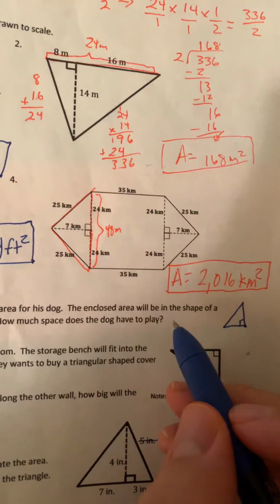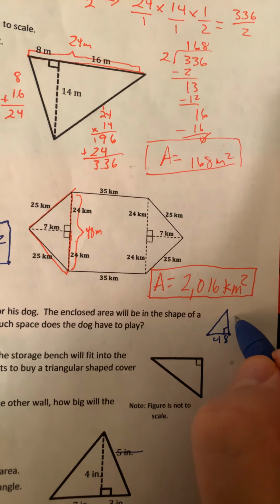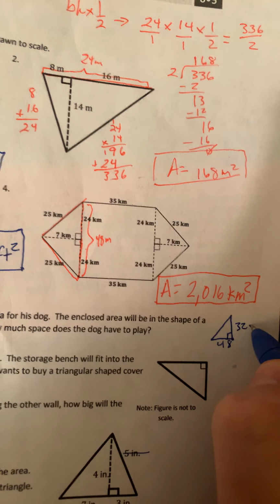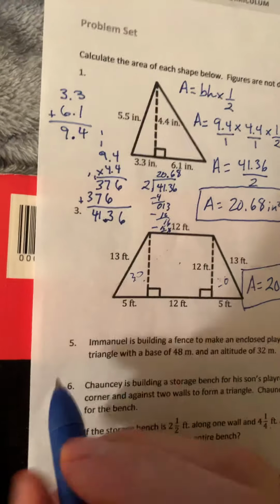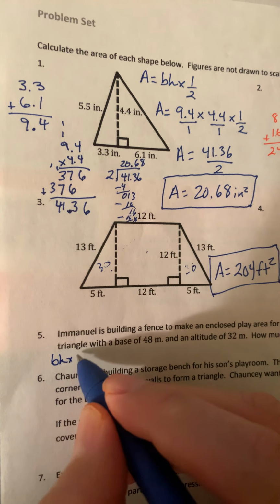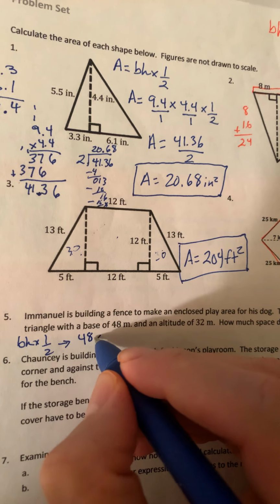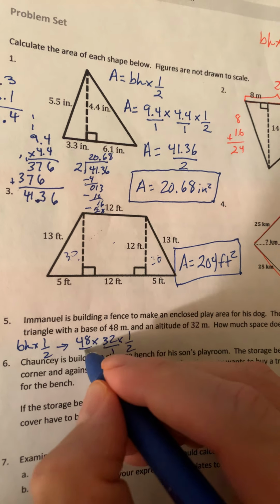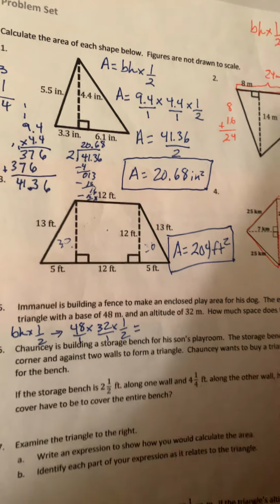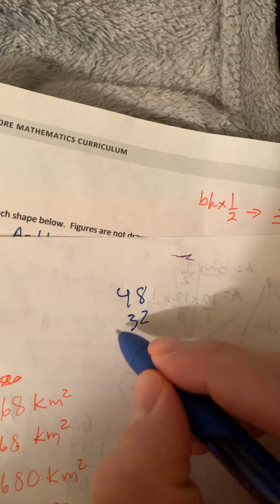The base is, okay, it's 48, and the altitude, or in other words, the height, is 32, and we're using meters. Okay. So I'm gonna use the formula base times height times 1/2. Okay, my base, they told me it's 48. My height is 32 times 1/2. I'm gonna put those into fractions, and I'm gonna multiply 48 times 32. Okay. So let's see here. 48 times 32.